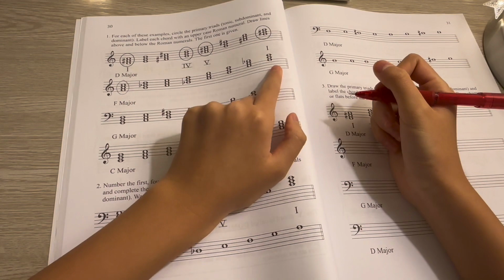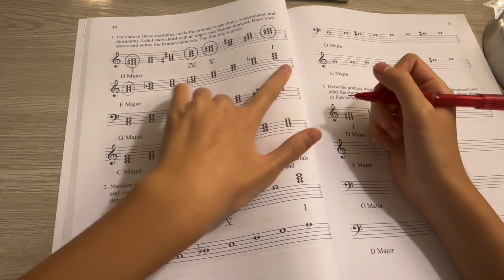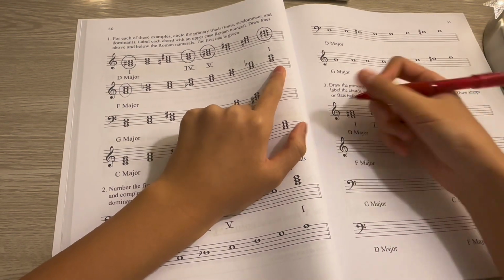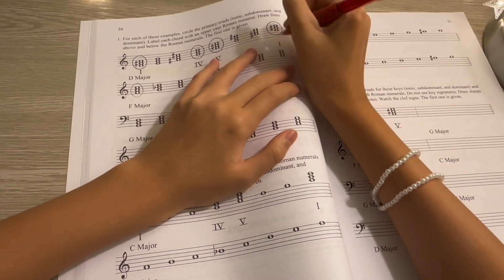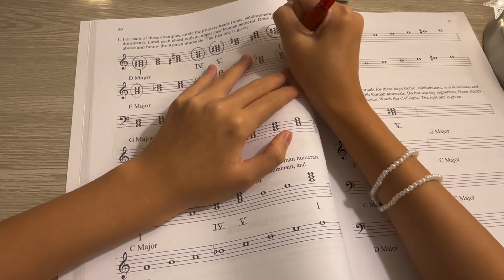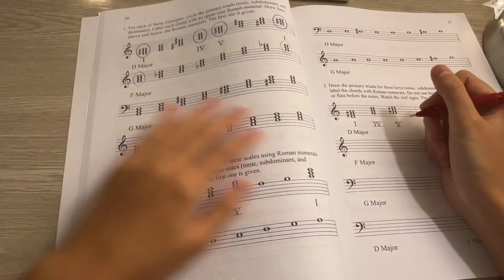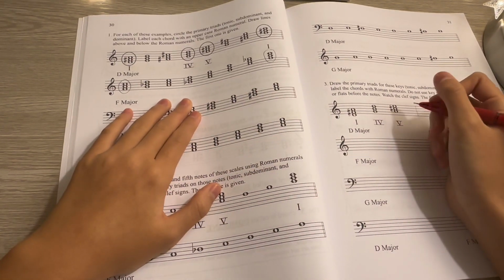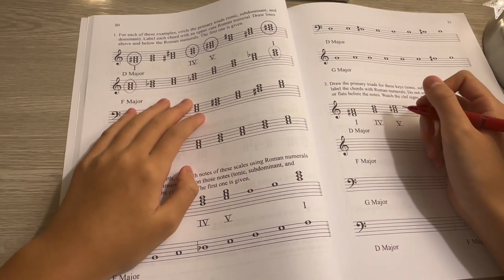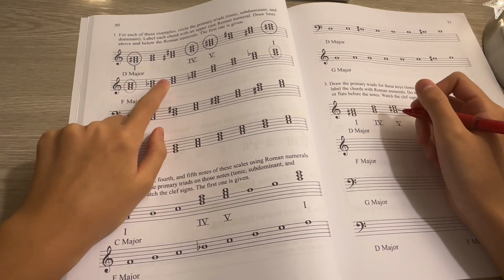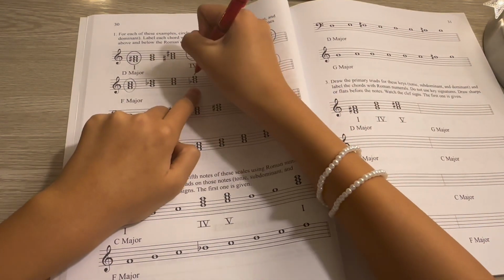This one is also tonic because they're just an octave higher, but they're the same notes. So that also means it is tonic. Okay. Now, let's find the fourth and fifth chord. It's pretty easy, just counting. So 1, 2, 3, 4. So it's still that one.